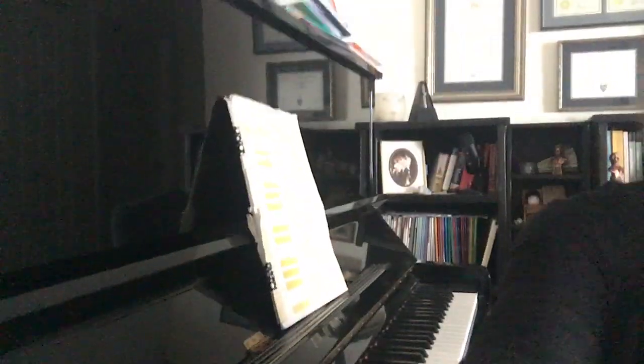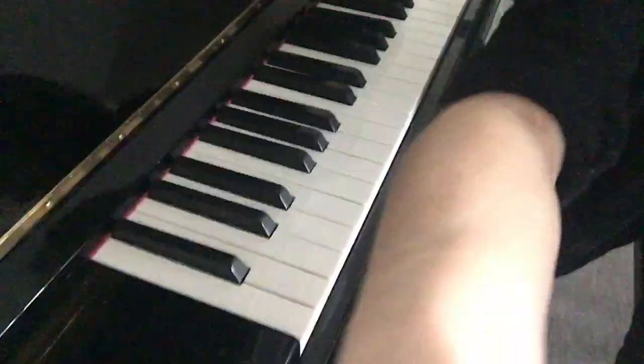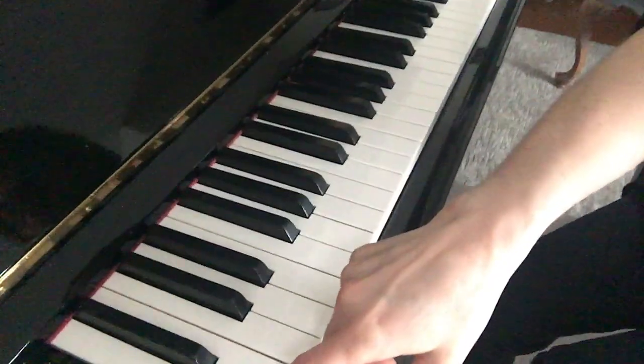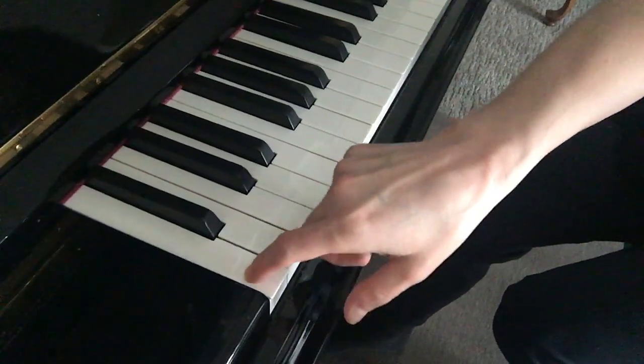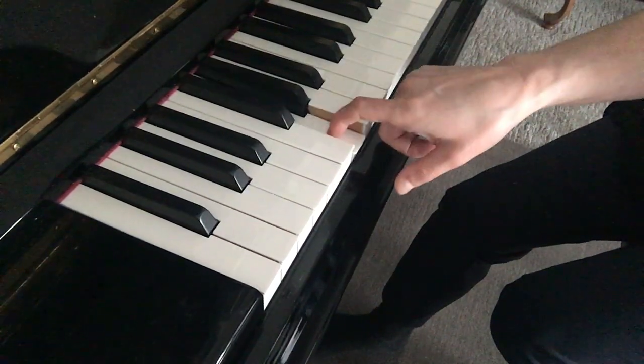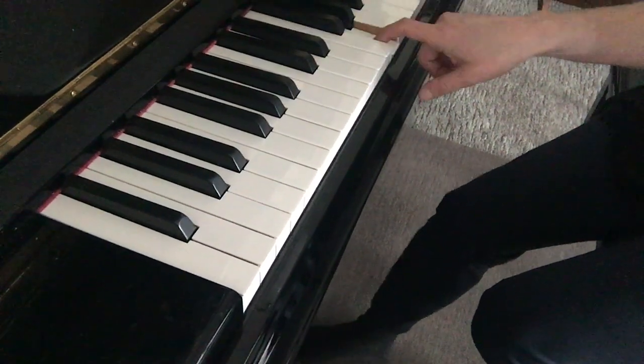the keyboard starts with A, and I ask them to play every key, and we'll say the musical alphabet as we go up. So here we go. We'll start here. Let's go A, B, C, D, E, F, G. A, B, C, D, E, F, G.